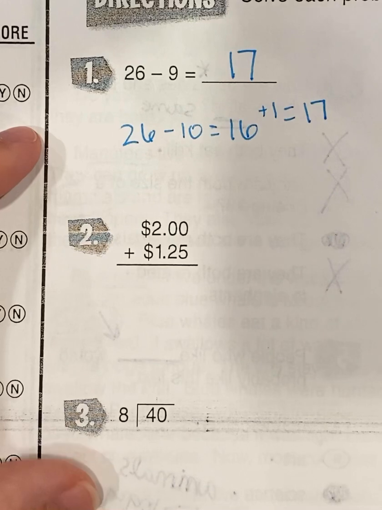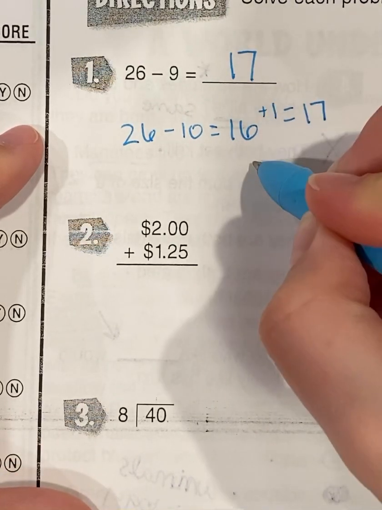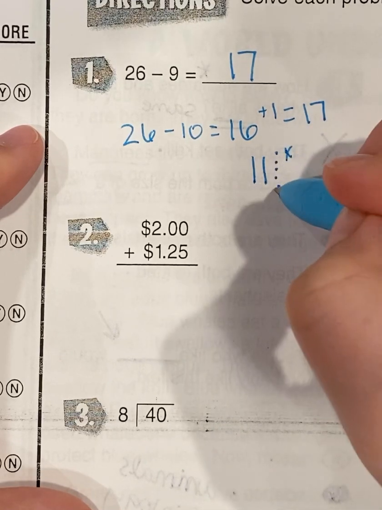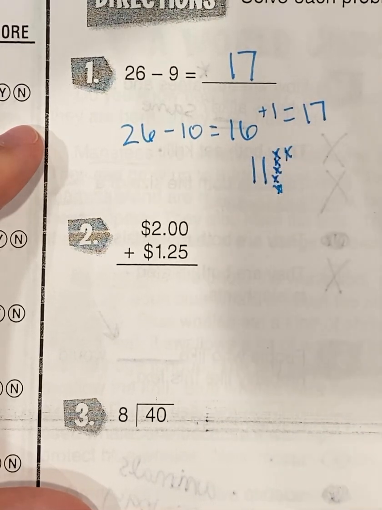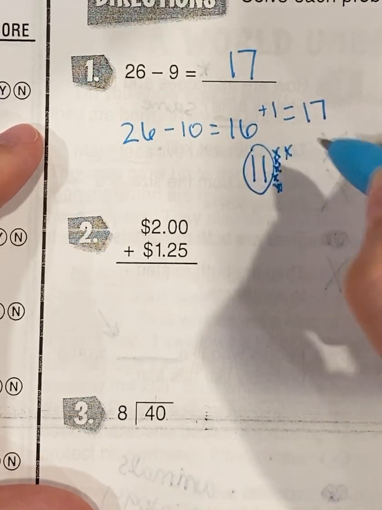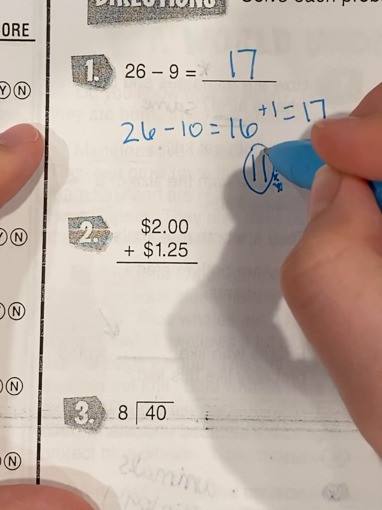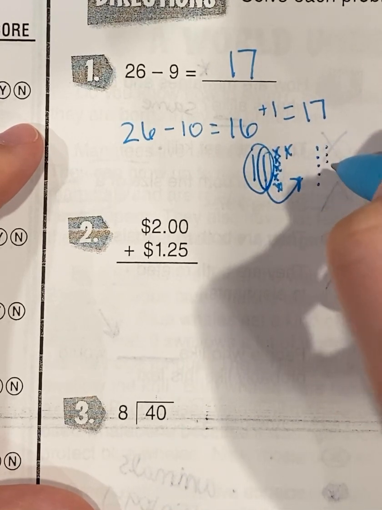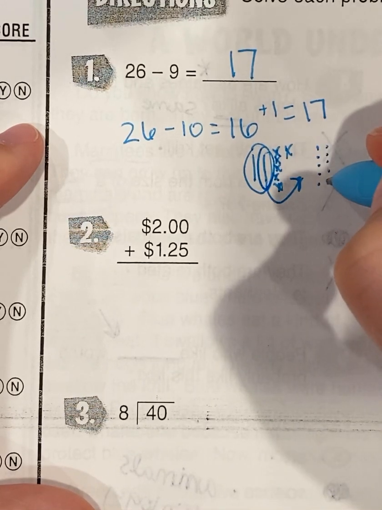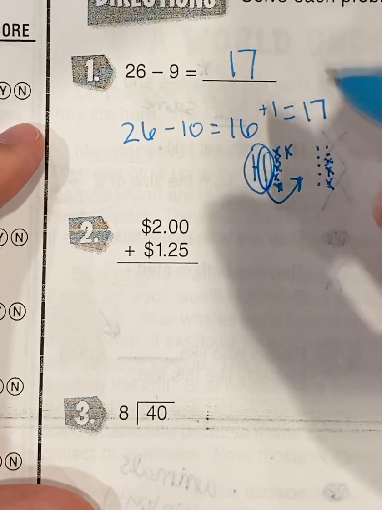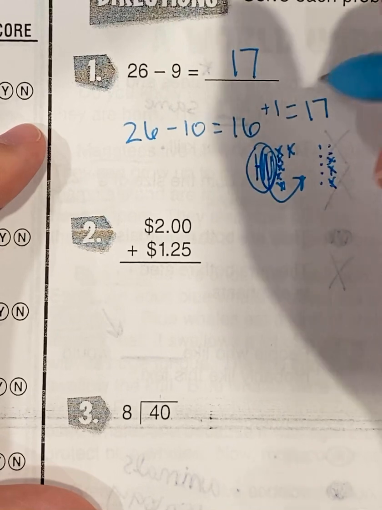A way you can check your answer is to think about 26 and taking 9 away. I only took away 6 here. I need to take away 3 more. So I know I have this 20. I'm gonna break up this 10 and make it 10 ones so that I can take away 3 more. This was 6, 7, 8, 9, and I'm left with 7 here and 10 here, and 10 plus 7 is 17.